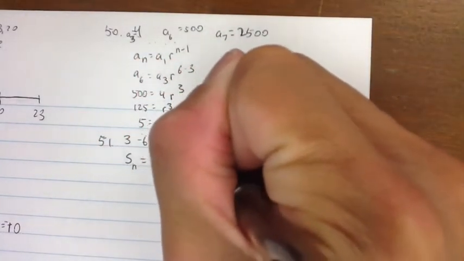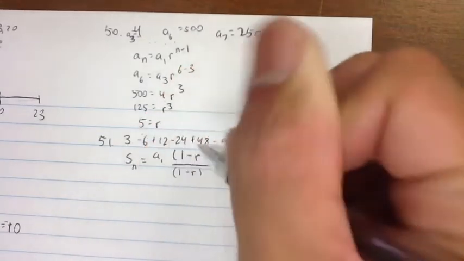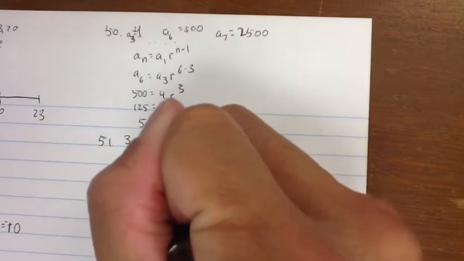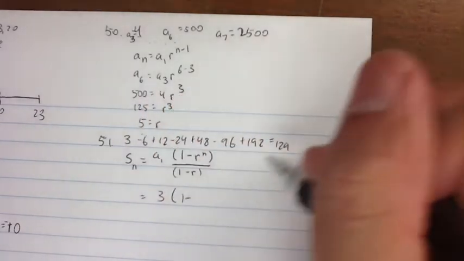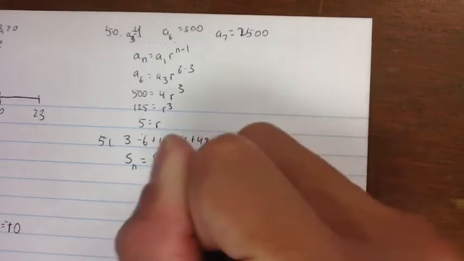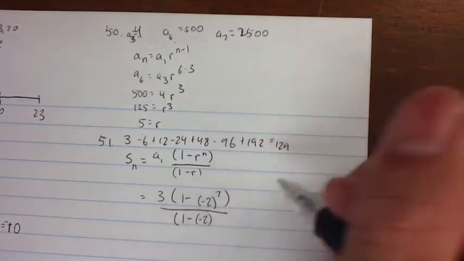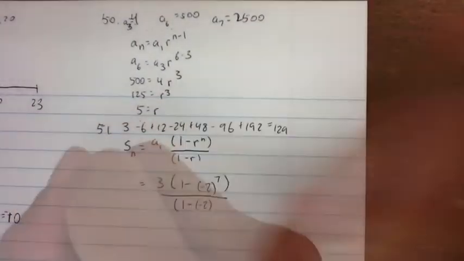The other way you can do it is finding the sum is equal to the first term times 1 minus r to the n, all over 1 minus r. The first term we said was 3. 1 minus r to the n, the rate again is negative 2, that's to the 7th, all over 1 minus a negative 2. And either way you get 129 when you work that out.